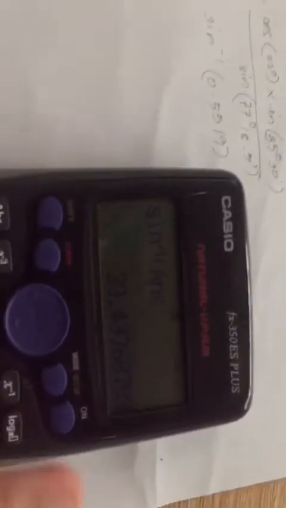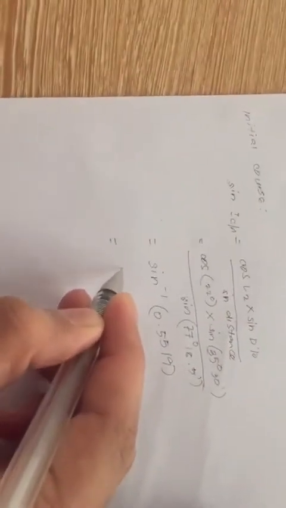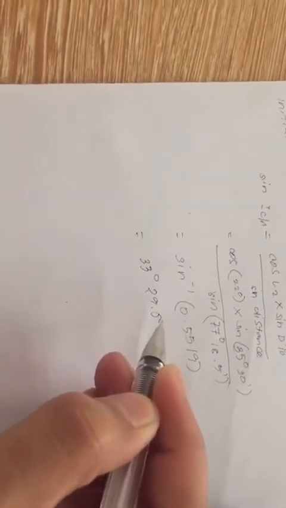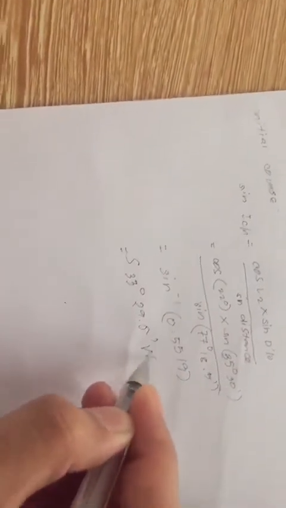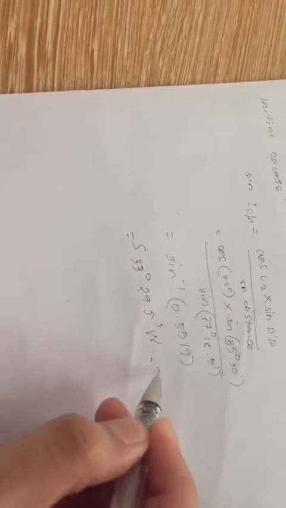So the answer is there, the 33.4, then we will convert it to degree, then 33 degrees and 29.5 minutes. So let's write it down here, 33 degrees and 29.5 southwest, and after that we will subtract it from 270 degrees.